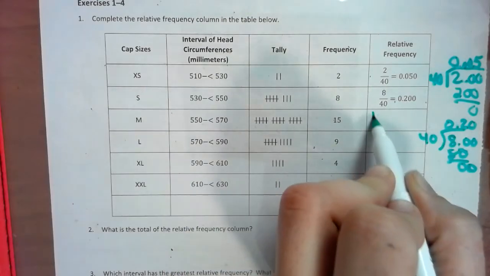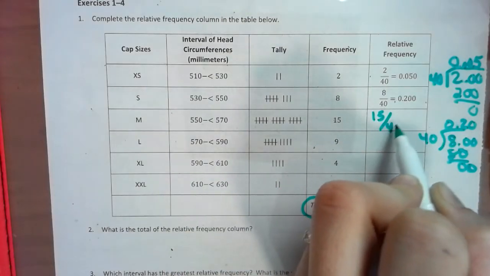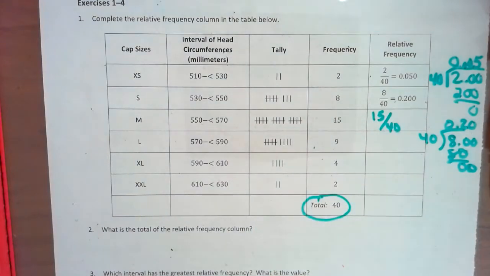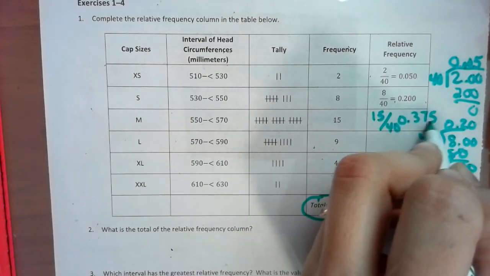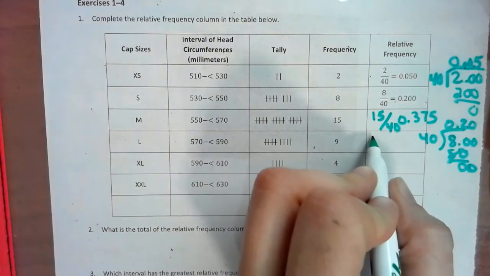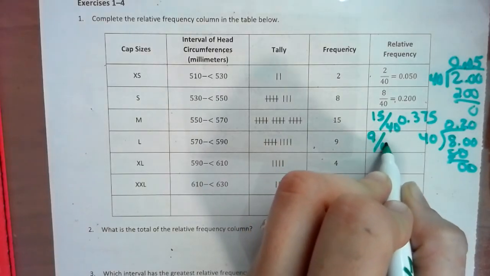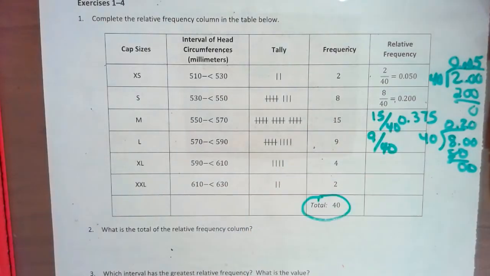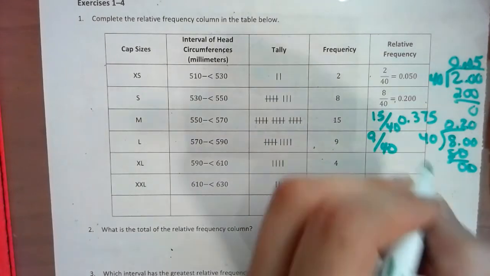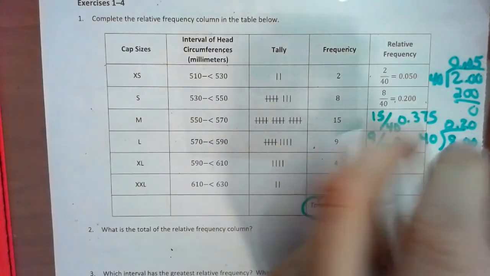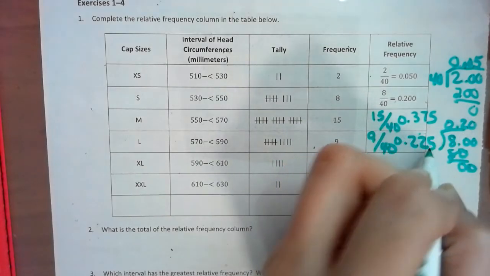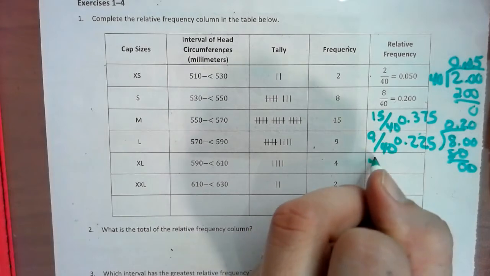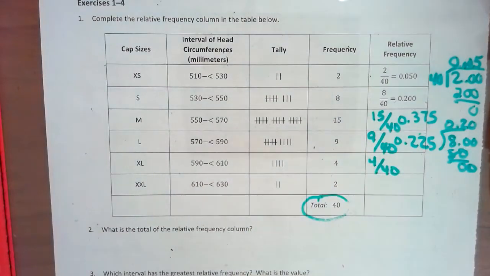So we look at the next one, and we're getting 15 out of 40, 15 out of the grand total. And when we do 15 divided by 40, we get 0.375 as our decimal. We can keep on going. 9 out of the total. This is how you do relative frequency. We can just simply go 9 divided by 40 is 0.225.